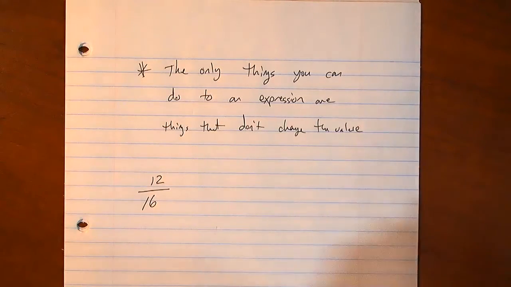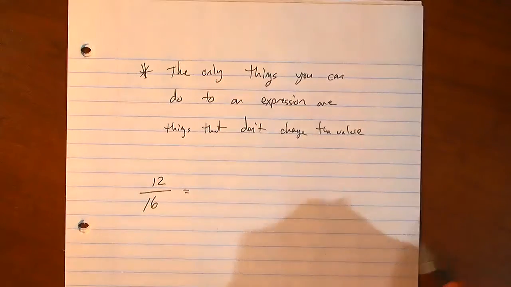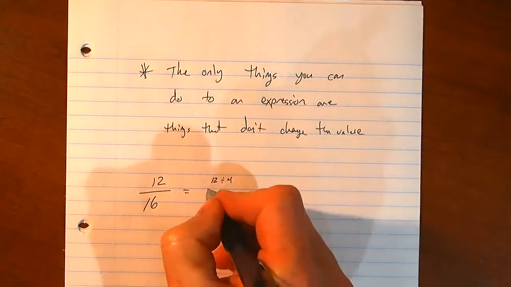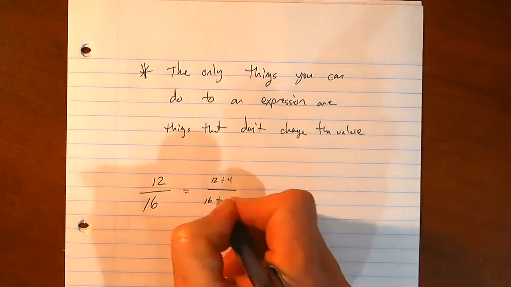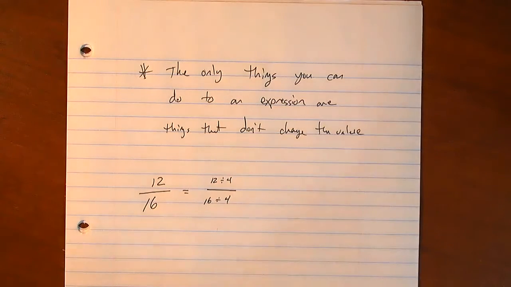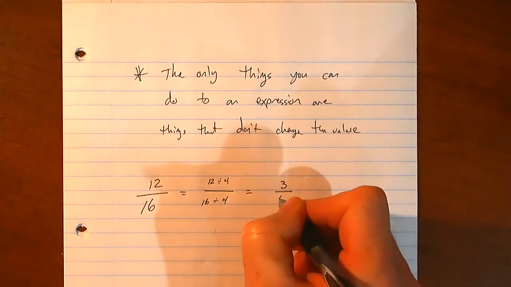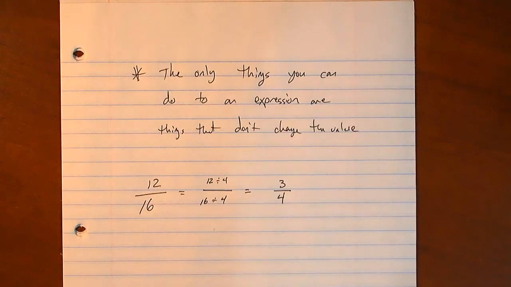Well, I know that something I could do if I wanted is divide the top and the bottom both by 4. Normally we wouldn't show that work, but for right now, just so it's clear, I'm going to show that work. And we end up with 3 over 4 when we do that, okay?